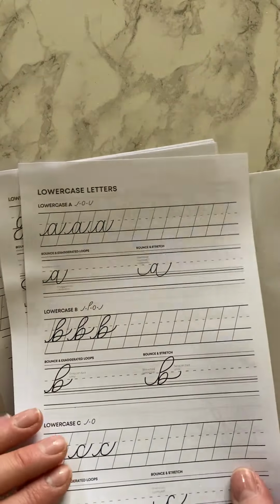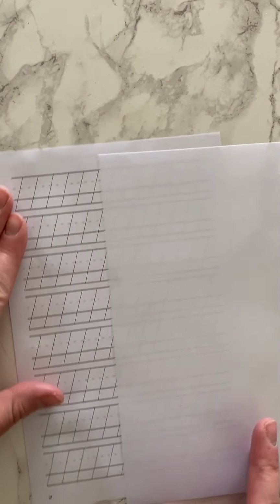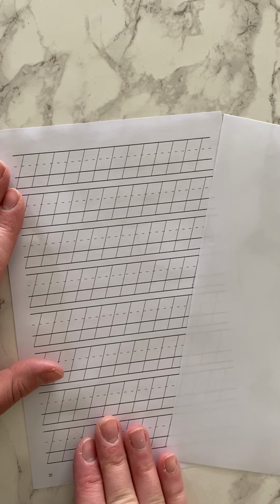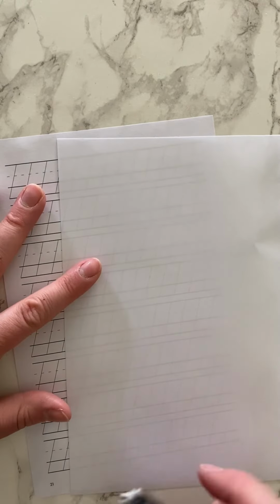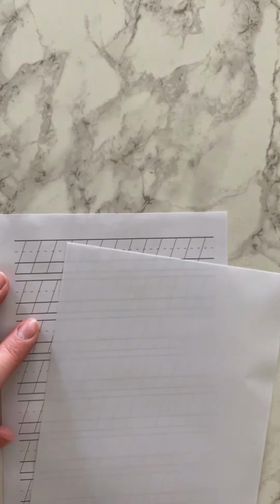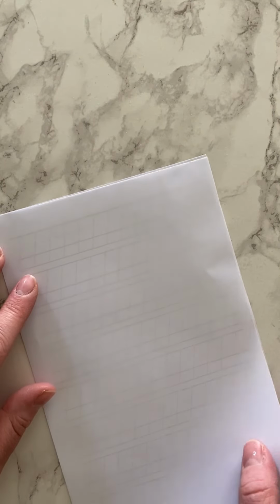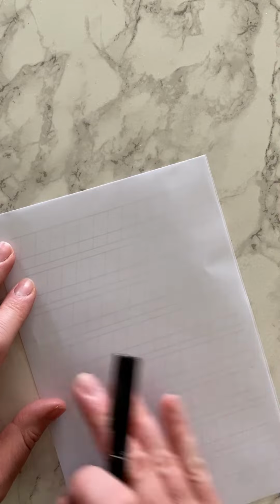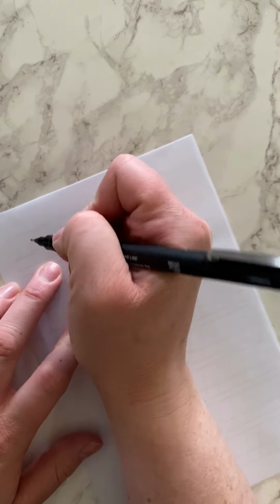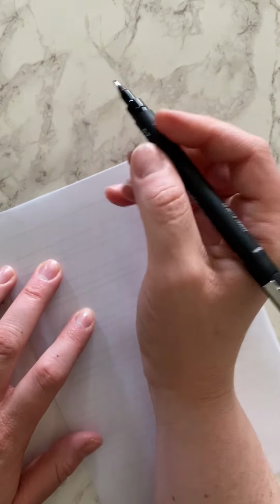So what I have here is, on the very back of the workbook on page 21, this nice blank guide sheet, and I'm going to use that. I have a piece of my tracing paper, and then I have my pen that I'm using today, but you could also use a pencil if you'd like. I'm going to put my tracing paper right over the top and go through each of the lowercase letters with you and walk you through them. These are without the bounce or stretch, just the standard letter shapes.